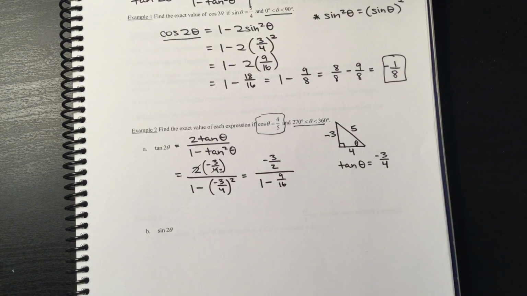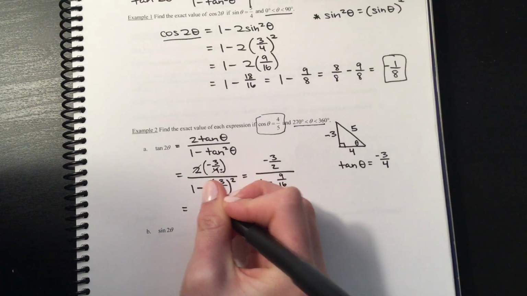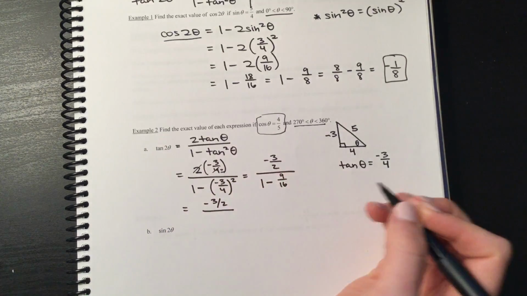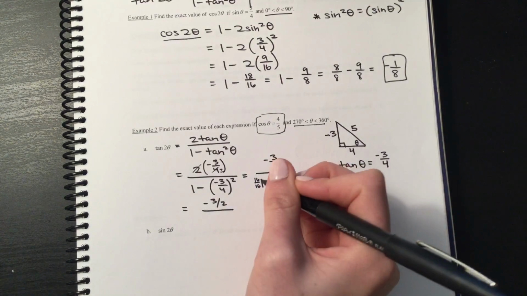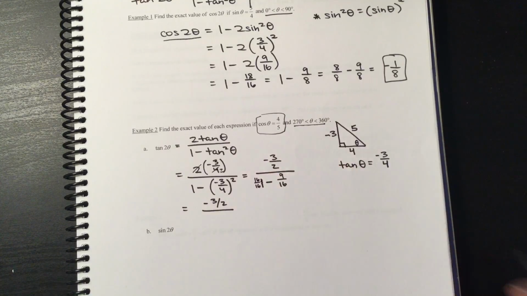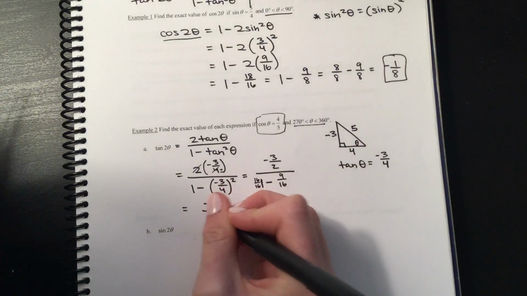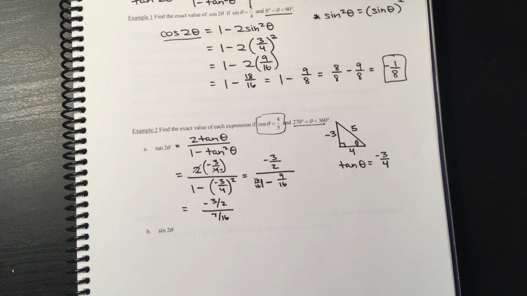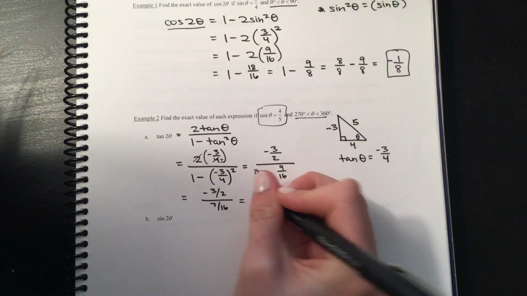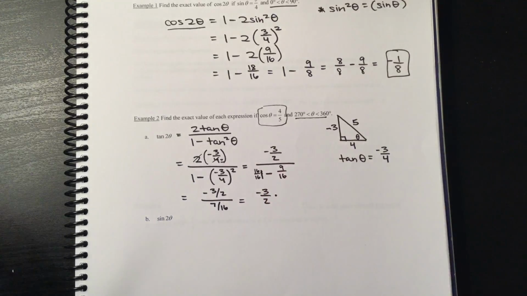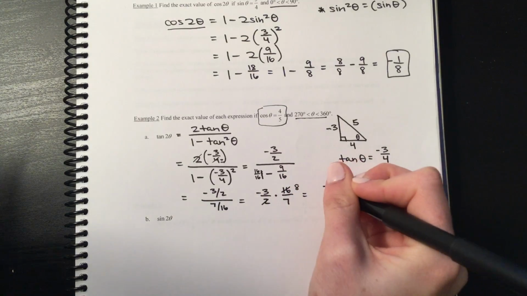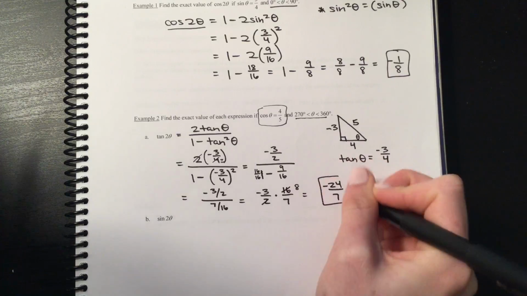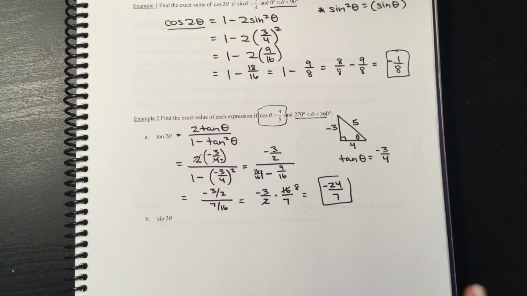Lots to simplify up here. I have -3/2 in the numerator over, and then in the denominator, I can write this as 16/16 to get a common denominator. So 16/16 minus 9/16, that leaves me with 7/16. And last little thing, remember dividing fractions means you can multiply by the reciprocal. So take this, and instead of dividing by 7/16, you can multiply by 16/7. So this will reduce down to 8, and we're left with -24/7 would be the value for your final answer.